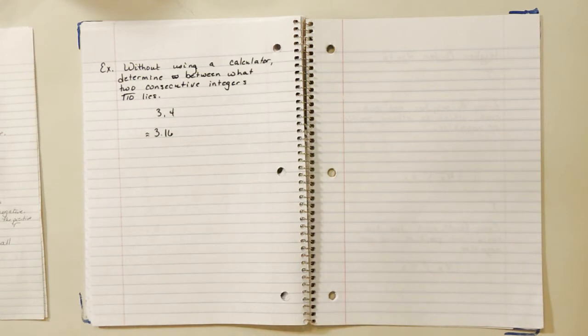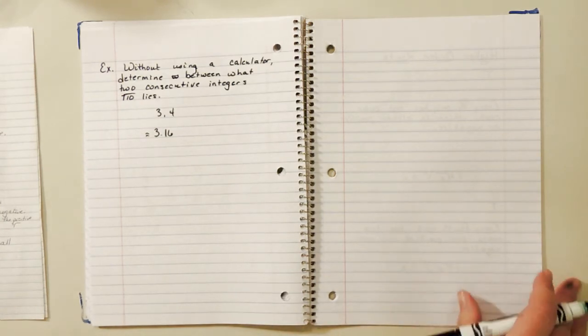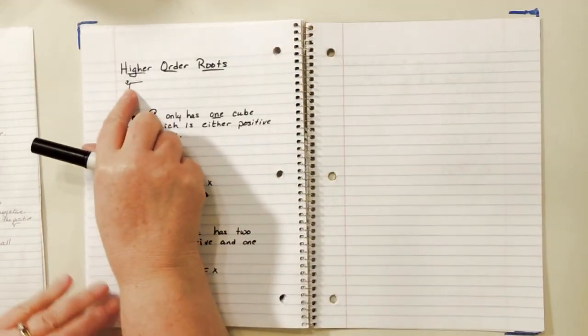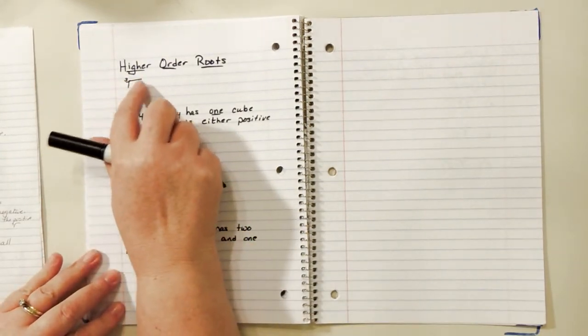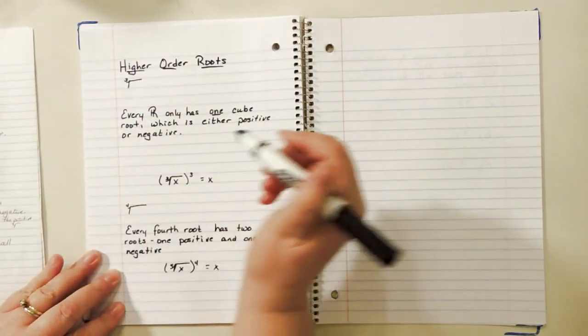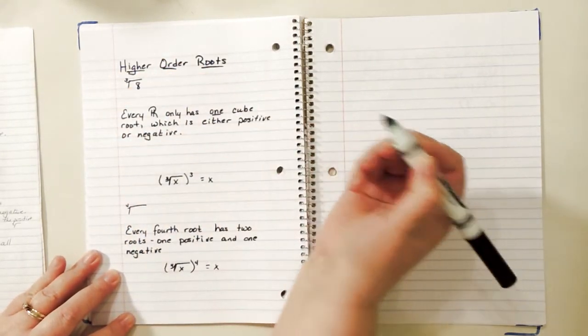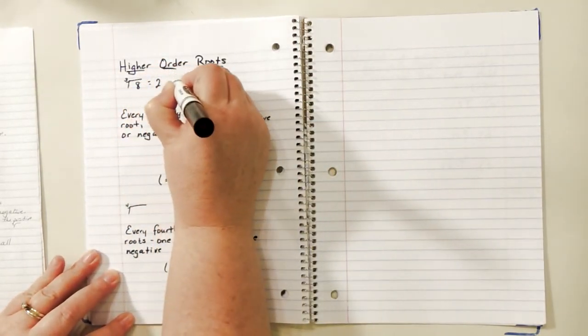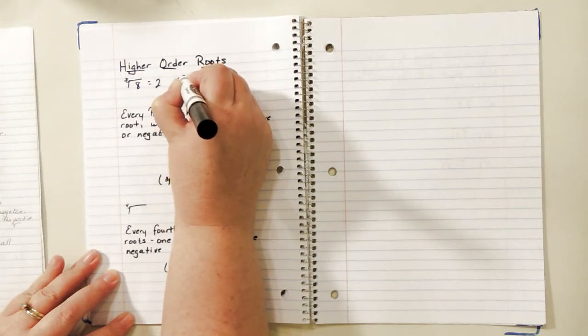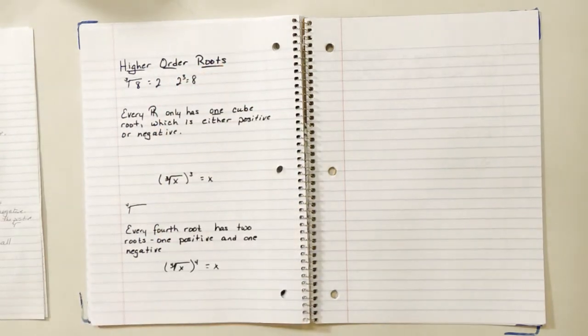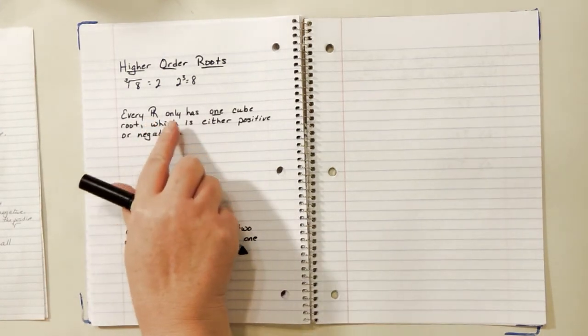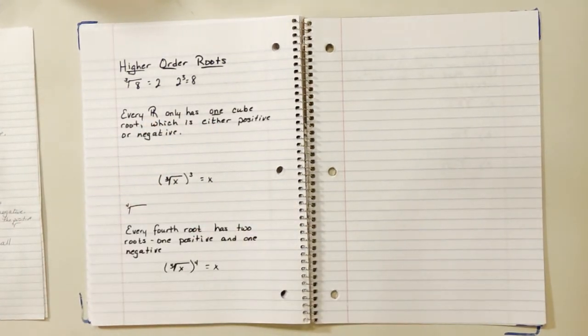Now we're going to talk about higher order roots. This, with a 3 on top of the little square root sign, is a cube root. The cube root of 8 is 2, because 2 cubed equals 8, right? Every real number only has one cube root, which is either positive or negative.